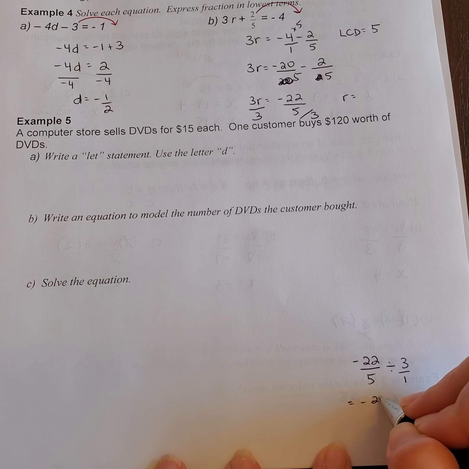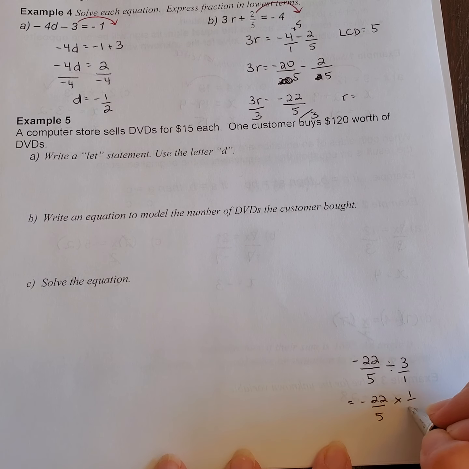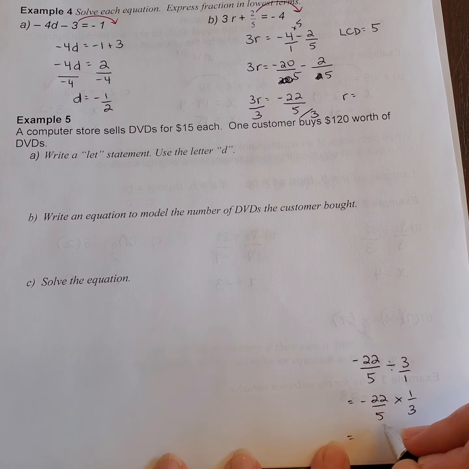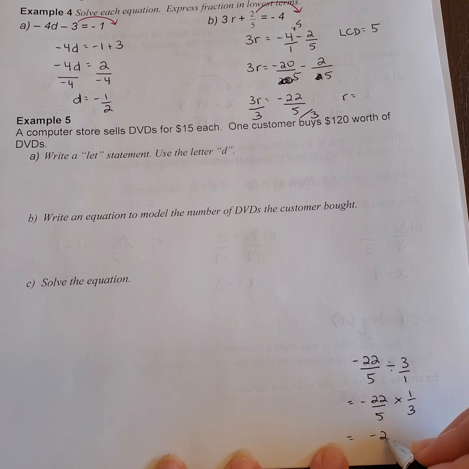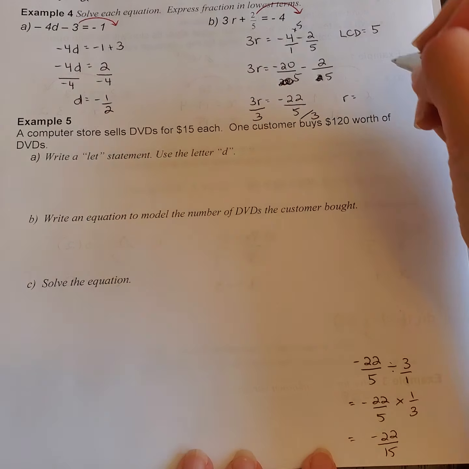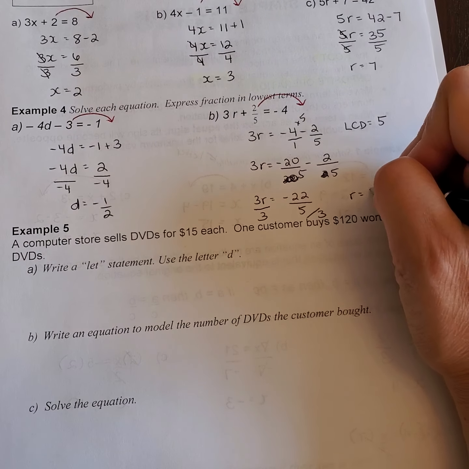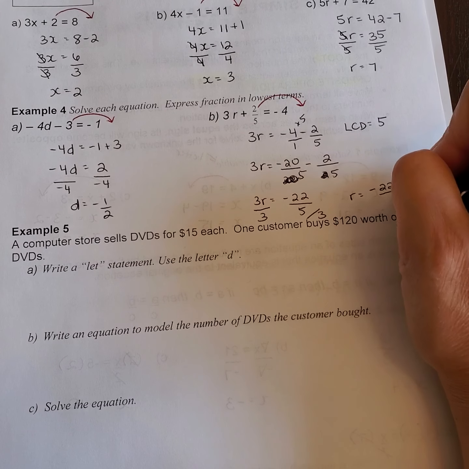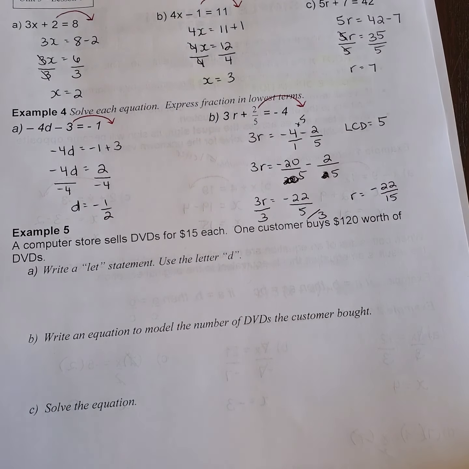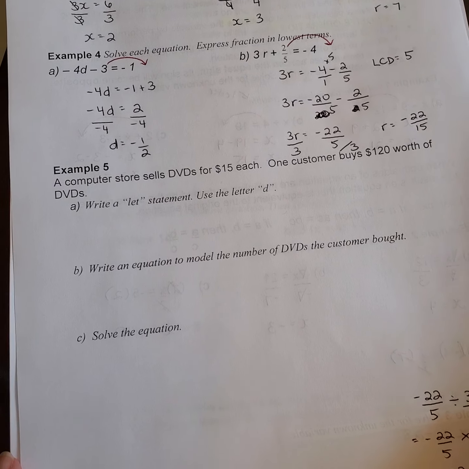So negative 22 over 5 times 1/3. Multiply the top, multiply the bottom. So that becomes negative 22 over 15, which cannot be reduced. So I'm going to go back up here. So r is equal to negative 22 over 15.